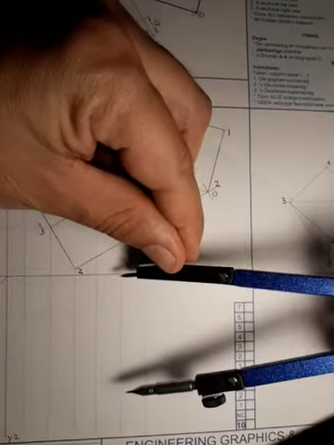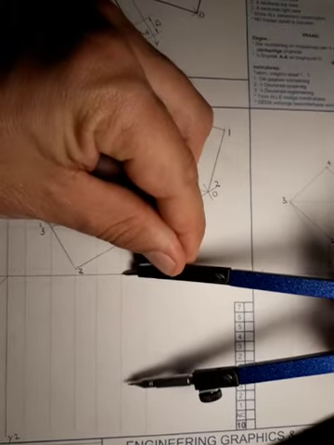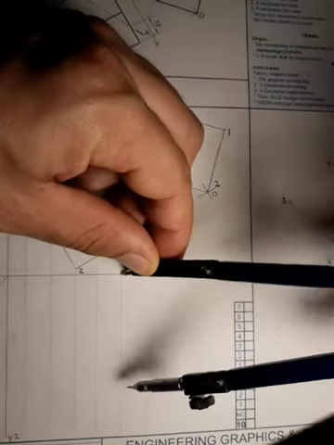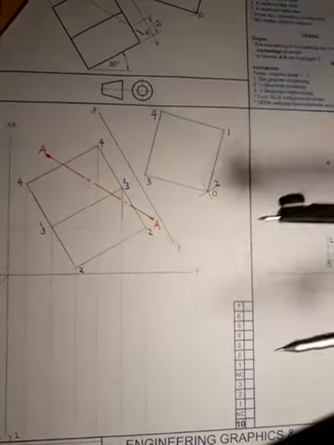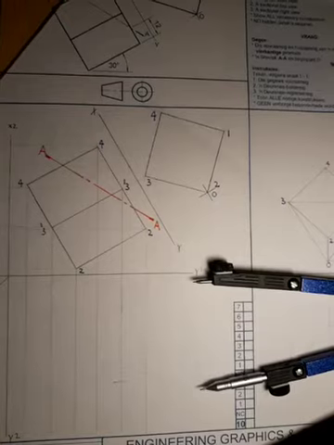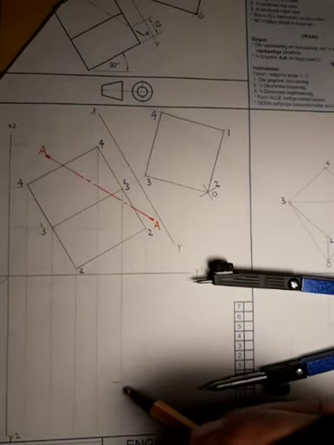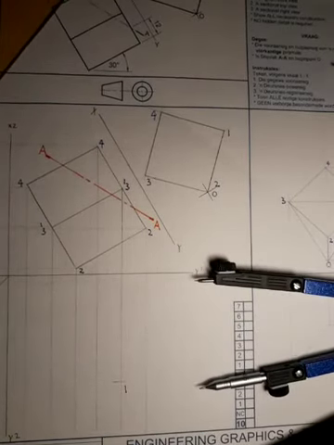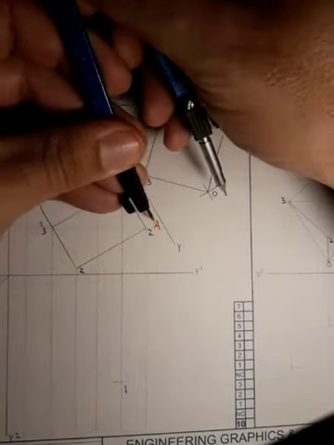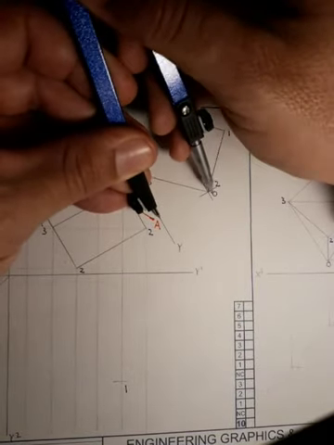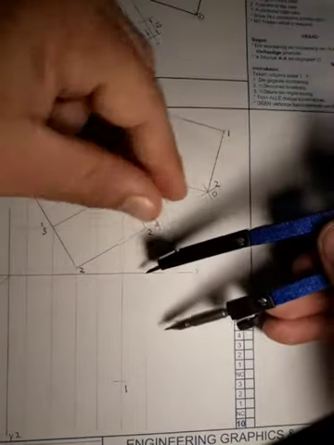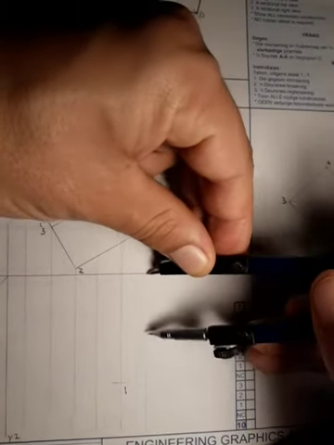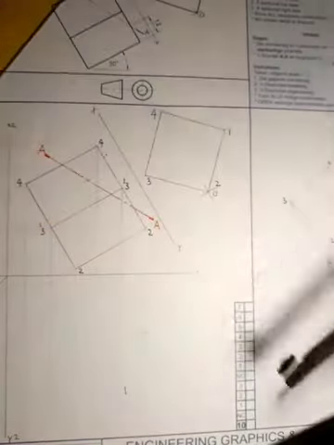Remember, the compass has to go on the XY line. Then we mark it off like that, and this is where number 1 would be. Let's quickly run through the rest of these. To get number 2, compass point on the XY line, follow 2, compass point on the XY line. Mark it off.